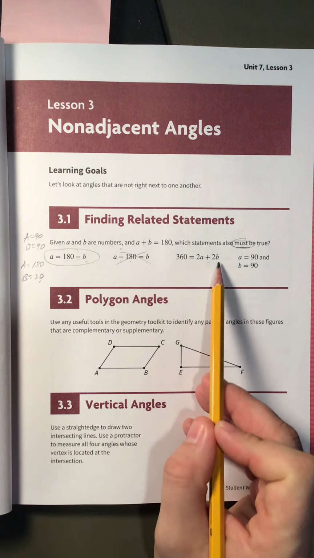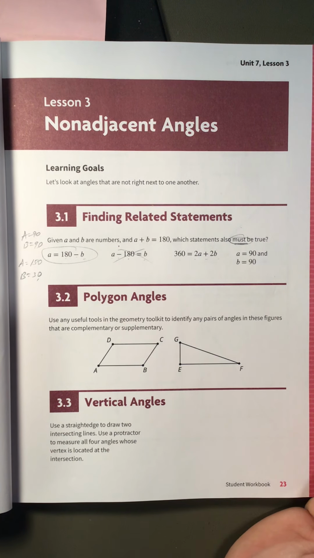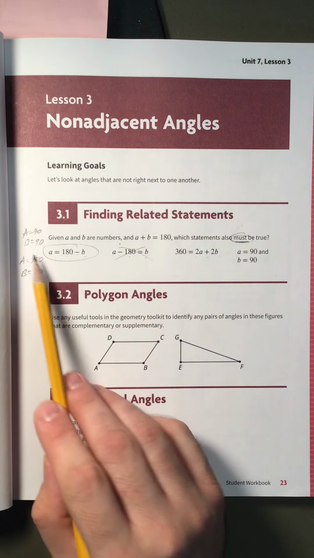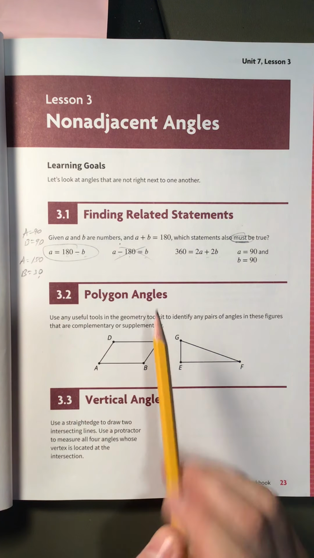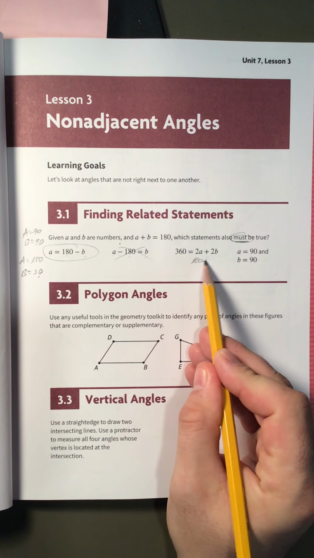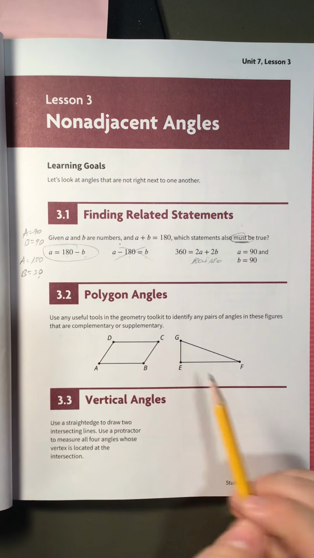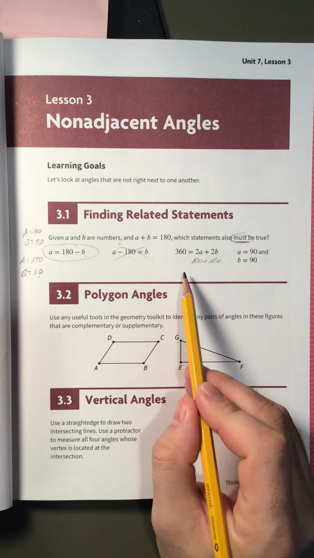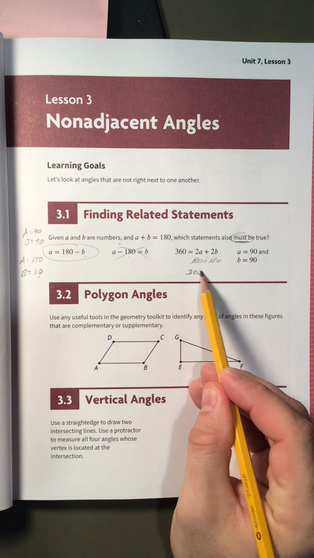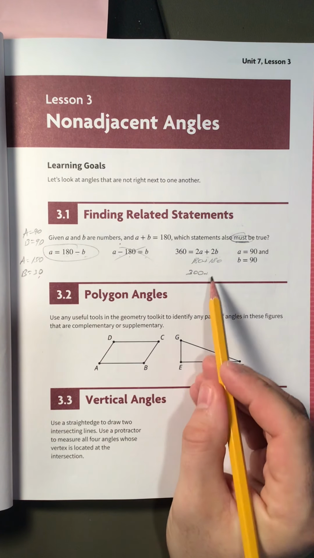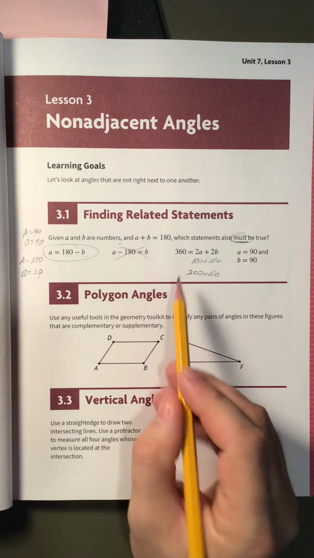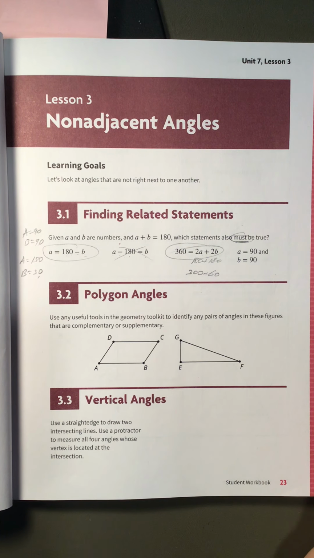If I double A and double B, do they add up to 360? Well, if I double 90 and I double 90, I get 180 and 180. Does that equal 360? Yes, it does. Let's try the other one. If I double 150, I get 300. If I double 30, I get 60. Looks like they both are going to equal 360. So let's add those together, and it must be true.